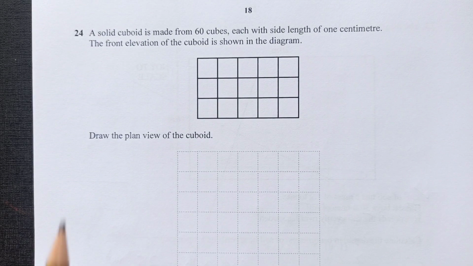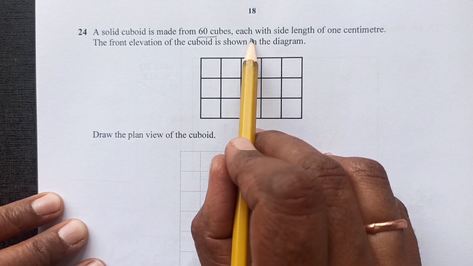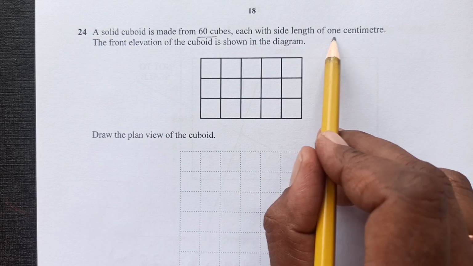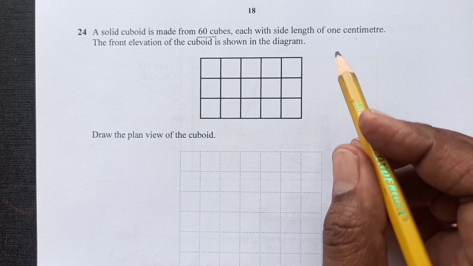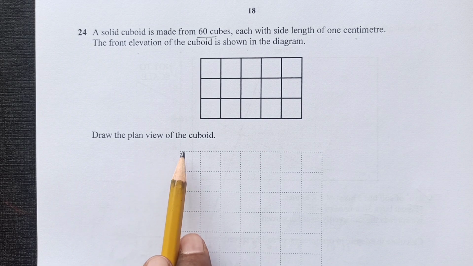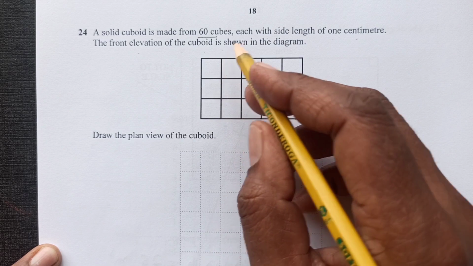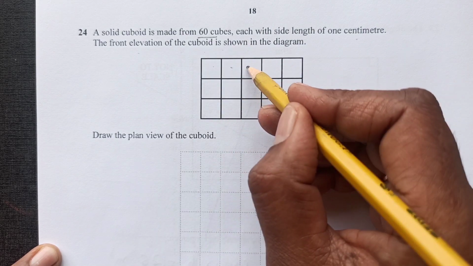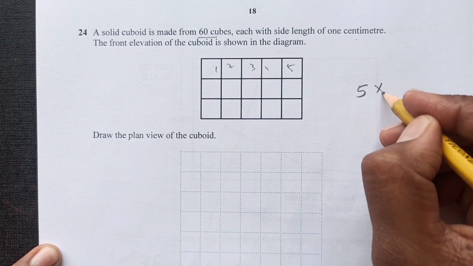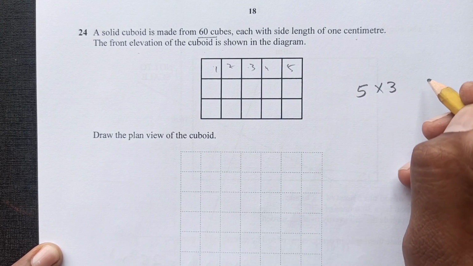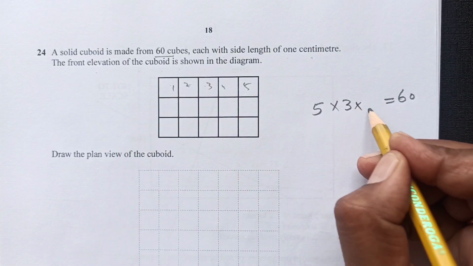Number 24. A solid cuboid is made up of 60 cubes, each with a side length of 1 centimeter. The front elevation of the cuboid is shown. In the diagram, draw the plane view of the cuboid. Now here you have to use your imagination. This is 1, 2, 3, 4 and 5. 5 cubes on one side and then 3 on the other side. He said 60 cubes are used, right? So 60 cubes are used.